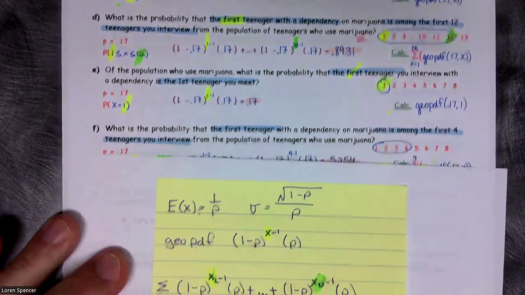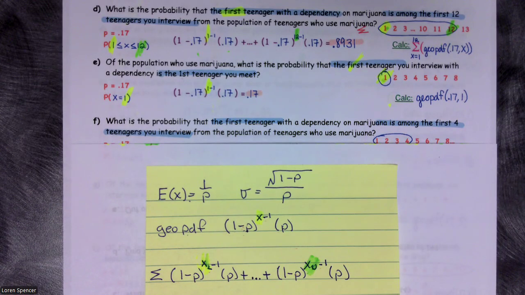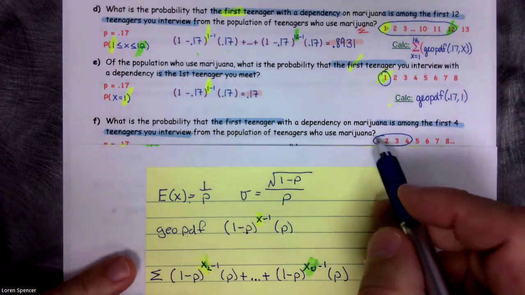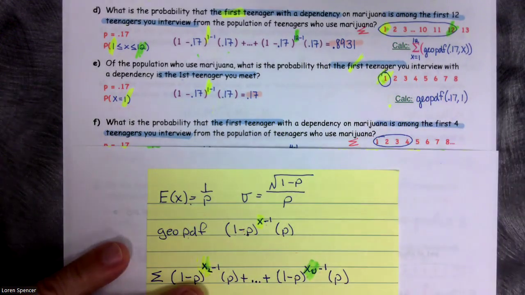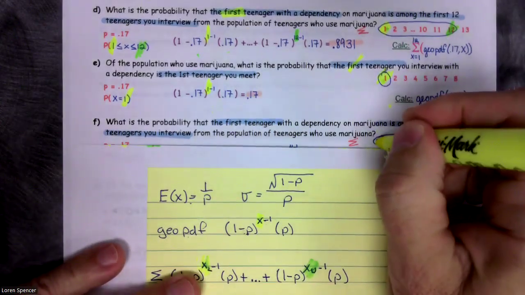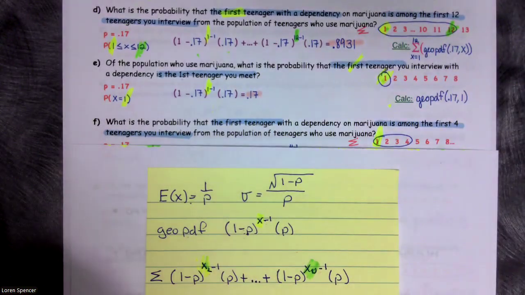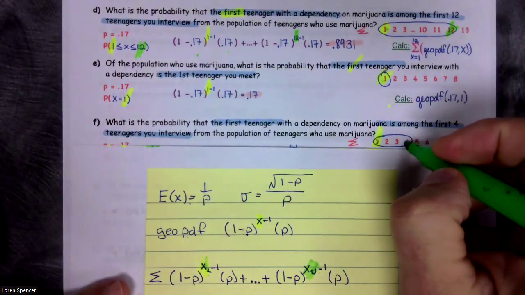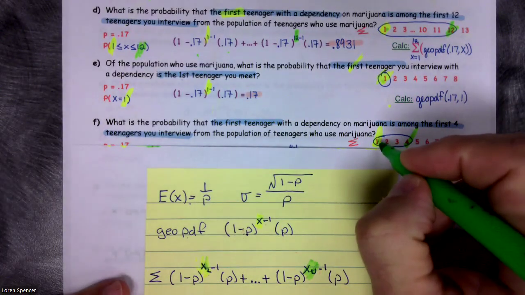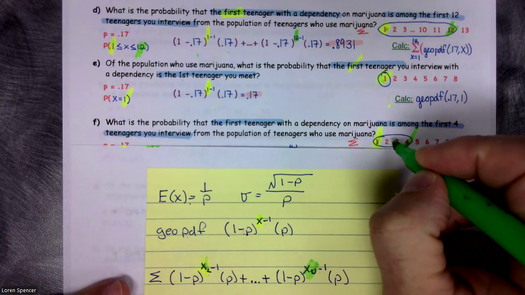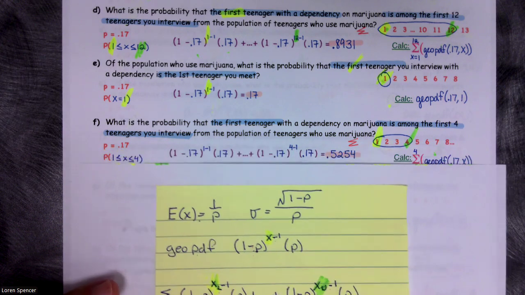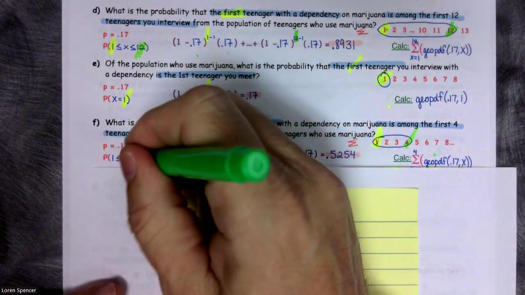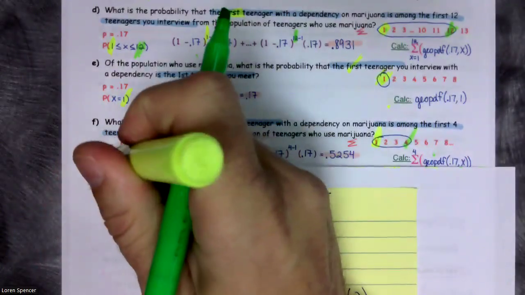Letter F. What's the probability the first teenager with a dependency on marijuana is among the first 4? So I have multiple values. When I have multiple values, that tells me it's going to be a summation. The ones we care most about are the first one and the fourth one, because we're going to do bookends. It could be the first, second, third, or fourth, but we're just going to show the work for 1 plus ... plus 4. So this will be the first one, and this will be the fourth one. Here's our fourth one. Here's our first one.